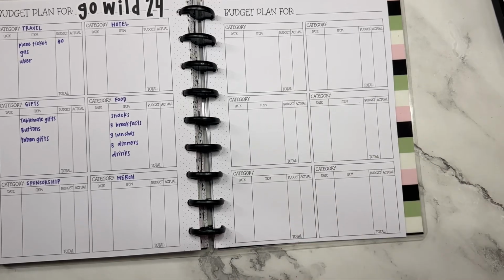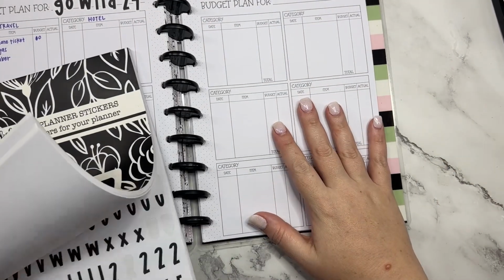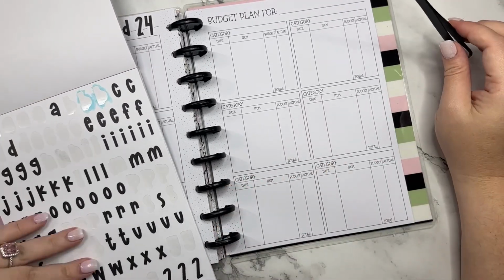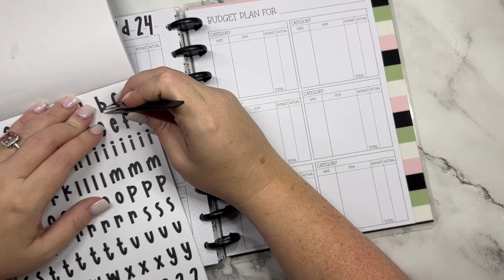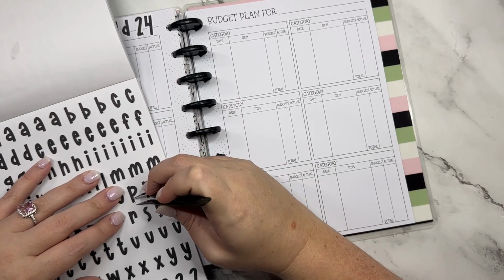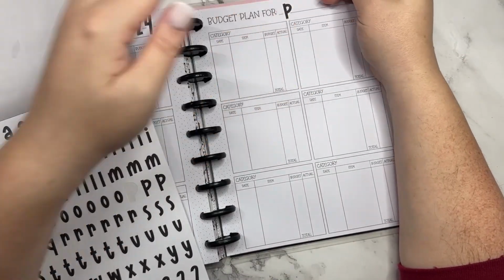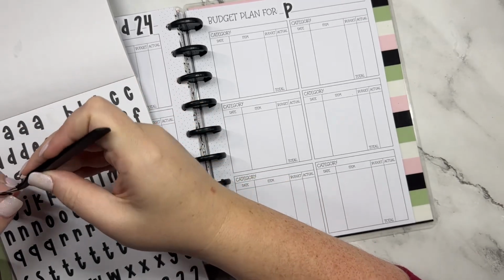So then over here, I'm going to do the same thing to show y'all again, but this time I'm going to do our patio, our back patio, because there's things we want to do with our back patio.